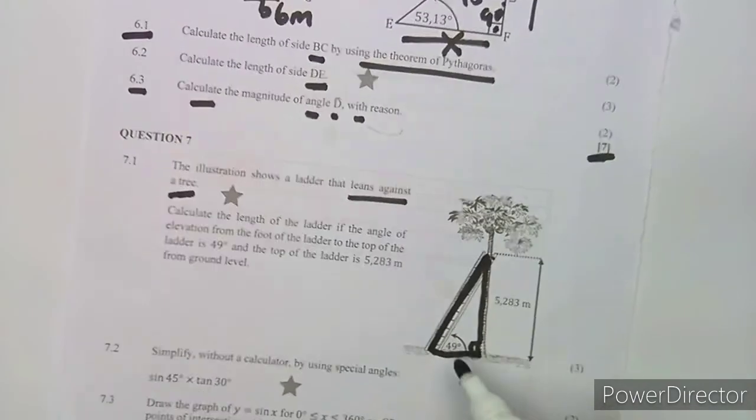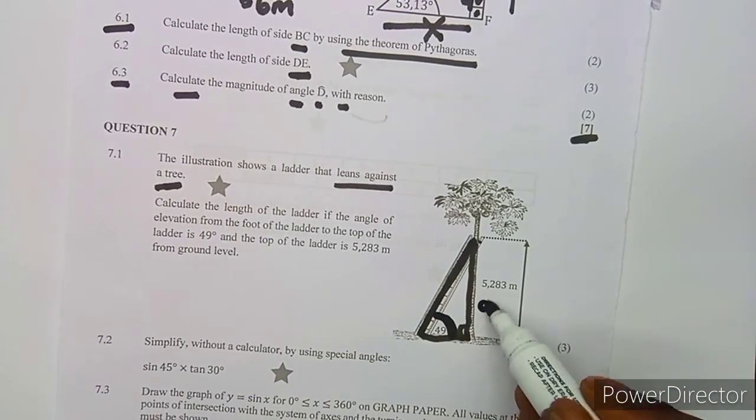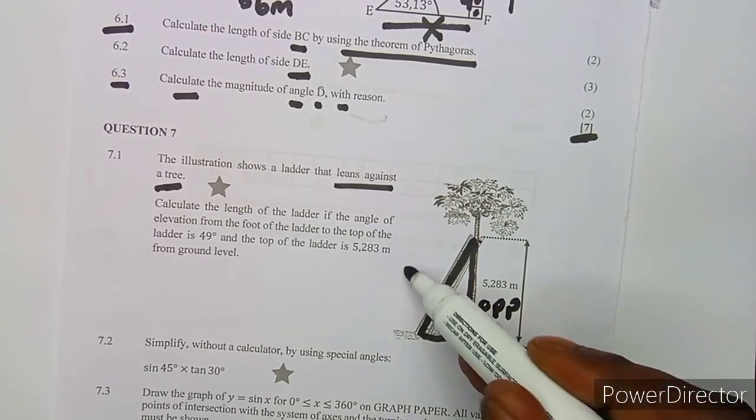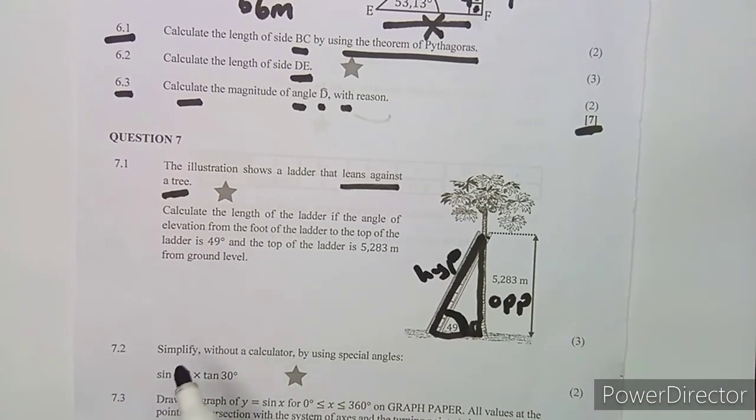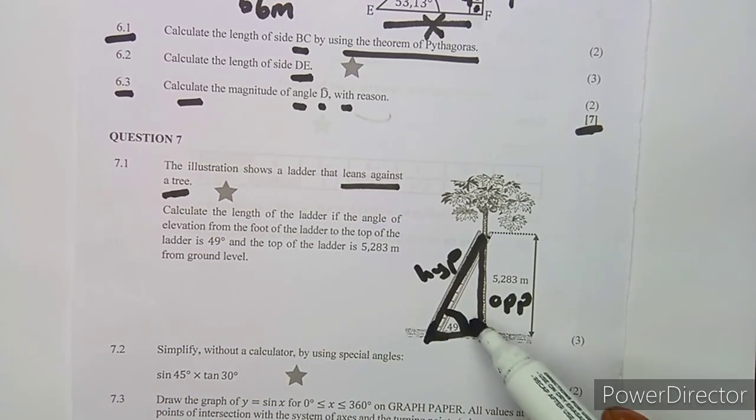From this triangle here, we are given the height of the tree, which is your opposite, and here this is what you want to calculate, which is the length of the ladder, which is your hypotenuse, because it's opposite to what?